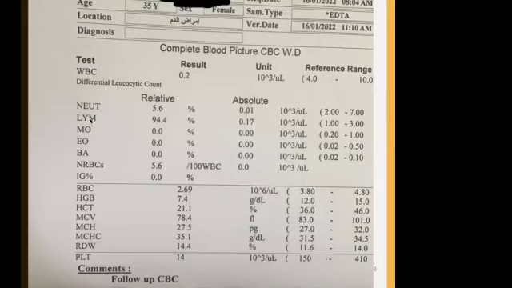Now, the L, the lymphocytes, this is 30. Now, the range should be 20 to 40. They have 94.4. This is super high, right? They don't have any monocytes. They don't have any eosinophils. They don't have any basophils. So something's definitely wrong with this patient. Okay, this patient has leukemia.